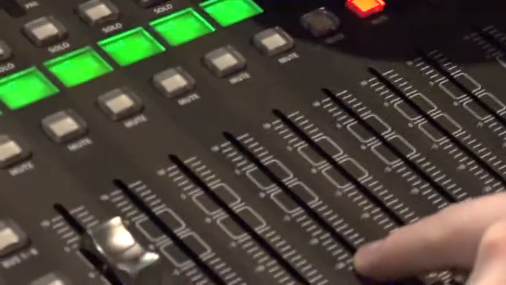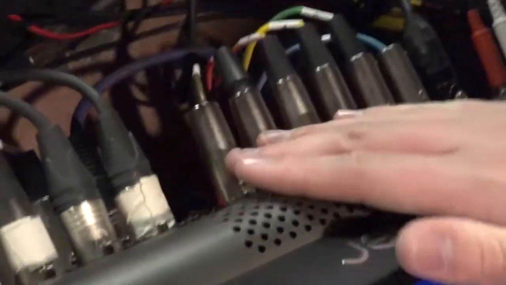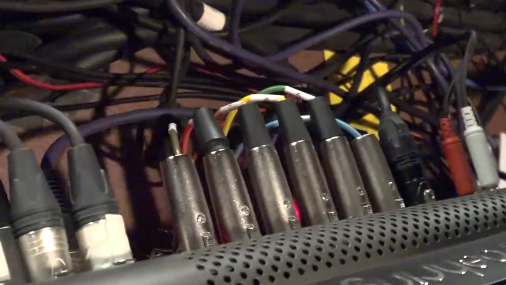now whatever you send to this bus right here, matrix 4, is going to be what comes out of the back here. So right here are our outputs. So it's going to be coming out of output 11, which is right down here. So that's how you program it. If you want it to come out of a certain one of these, program it using the in and out 16.